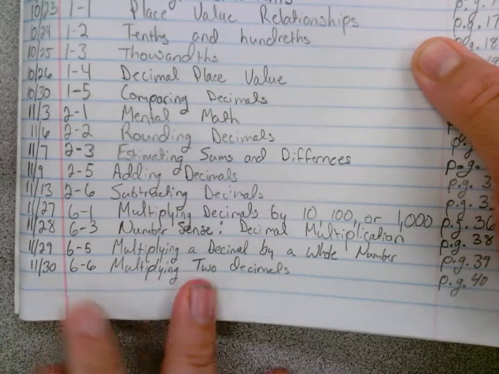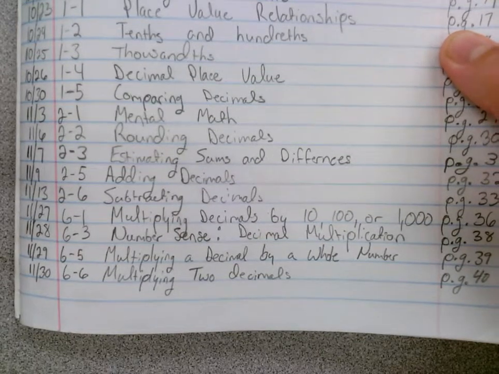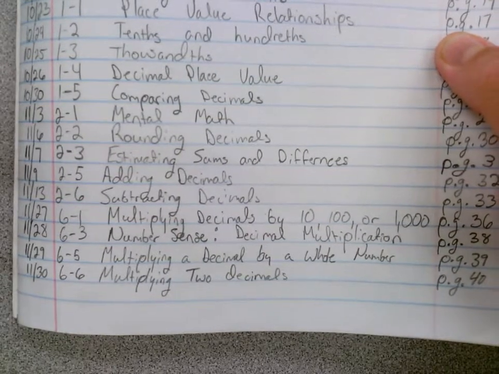And of course, the first thing we need to do is update our table of contents, which I've already done. So if you need to pause here to do that, go ahead and do that, and then just join us back on the other side.